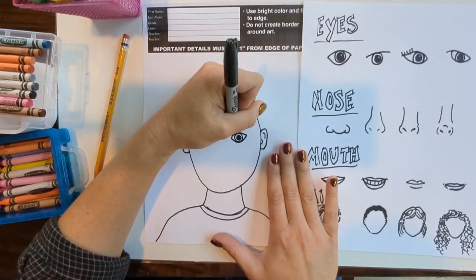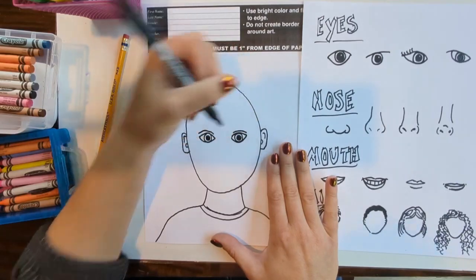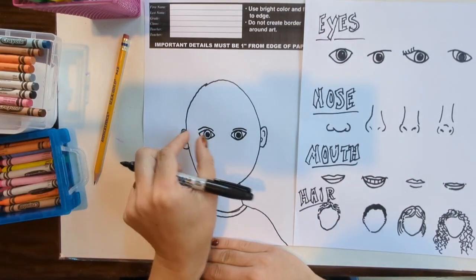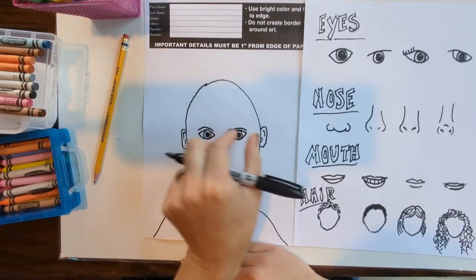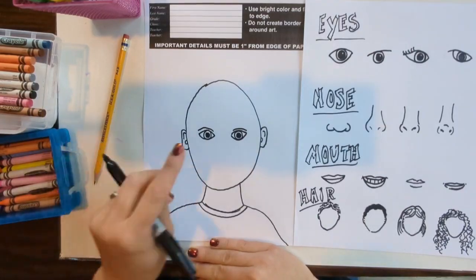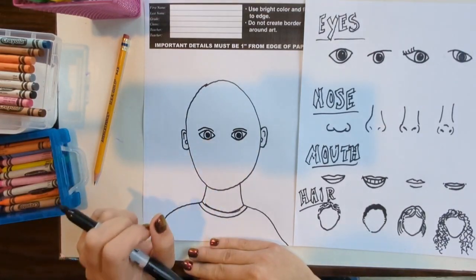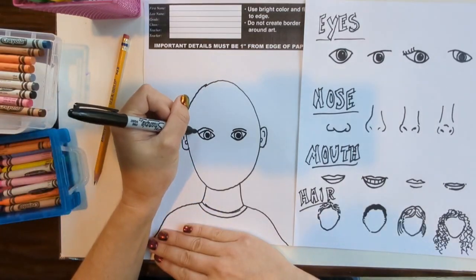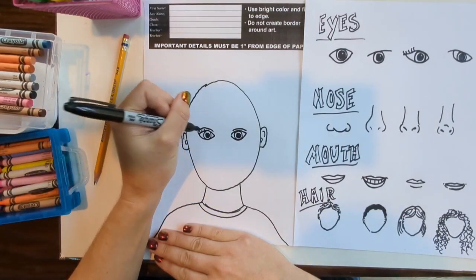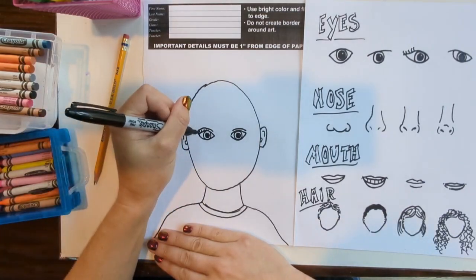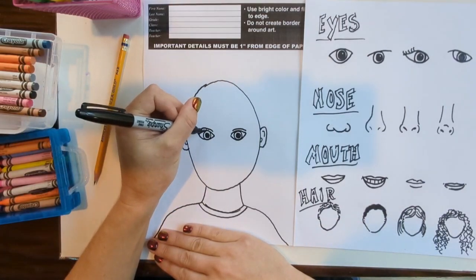If you wanted to, you could add the lid to show the lid of your eye. So I've added this curved line at the top, which is the lid of my eye. And now you can see that it's equal space between each of the ears and the eyes. So next thing, I'm going to add some eyelashes. You don't have to add eyelashes, but I'm going to add a little bit of eyelashes to my eyes.